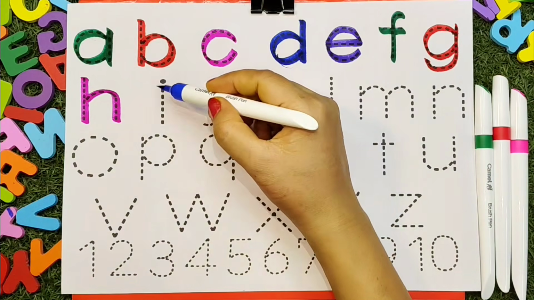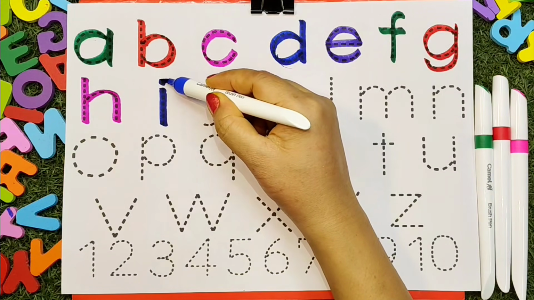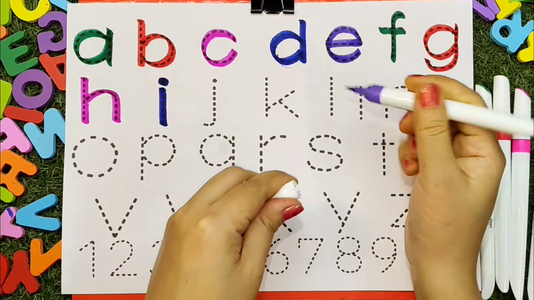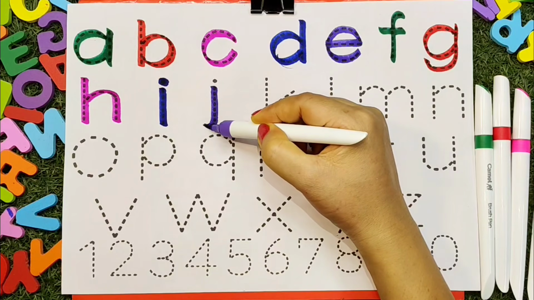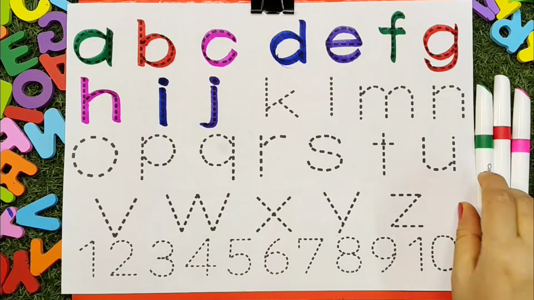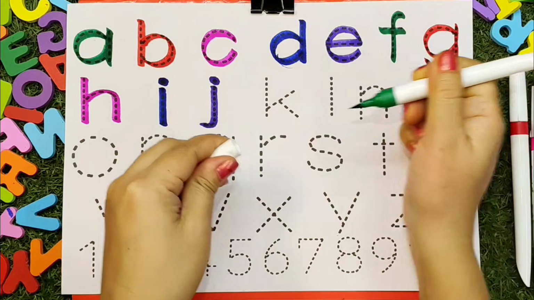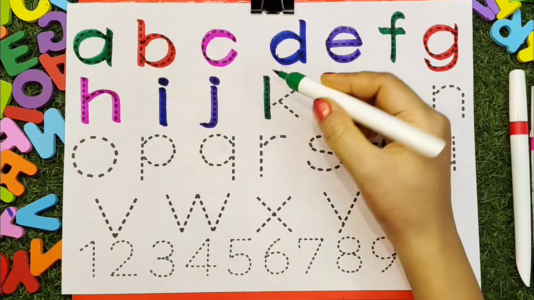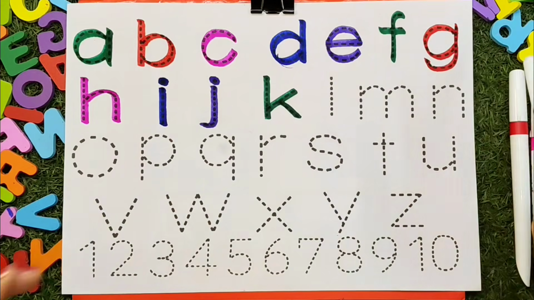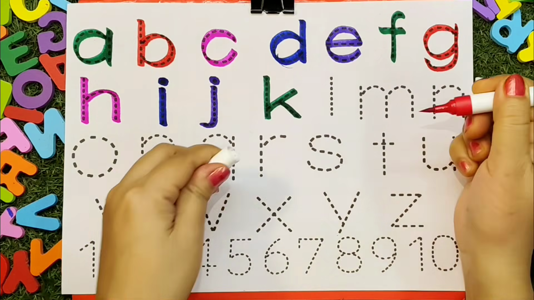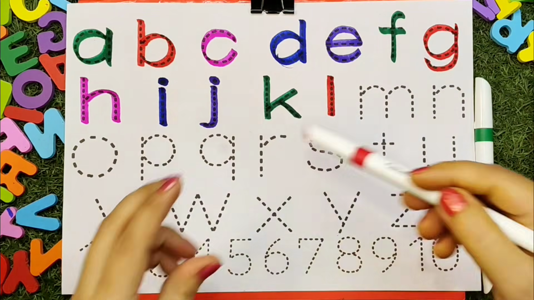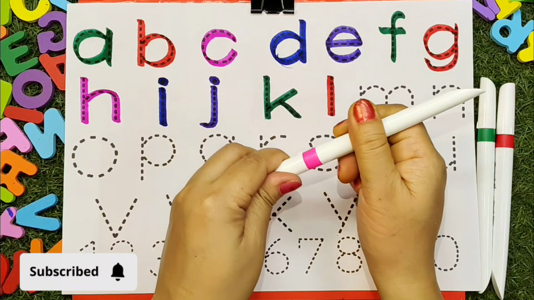Blue color. I. I for island. Purple color. J. J for joker. Dark green color. K. K for kite. Red color. L. L for lemon. Pink color.